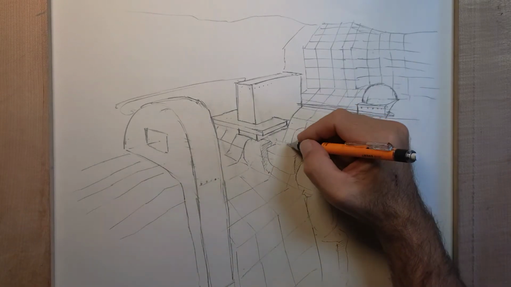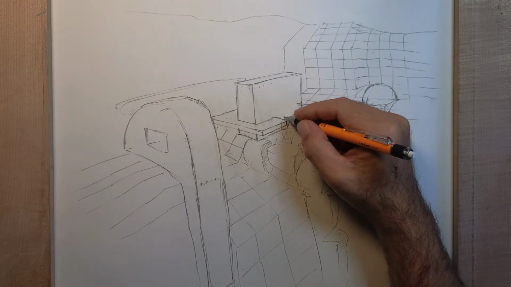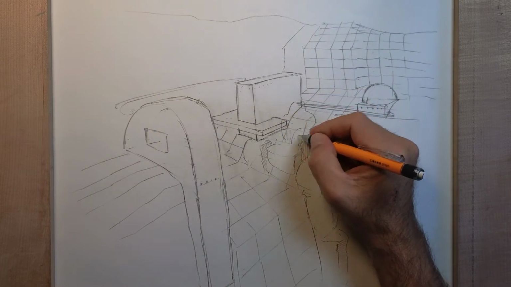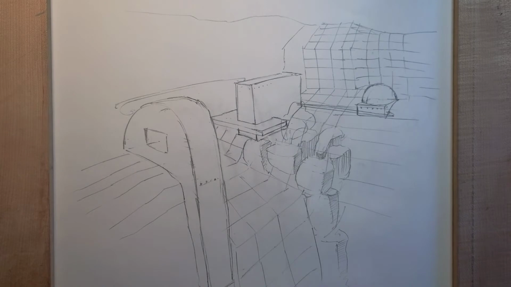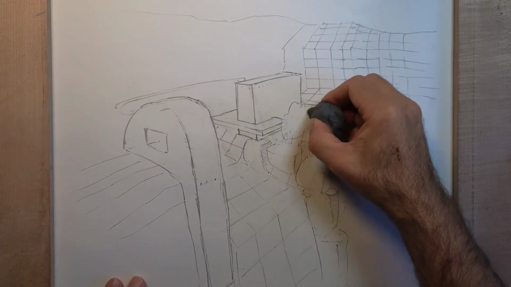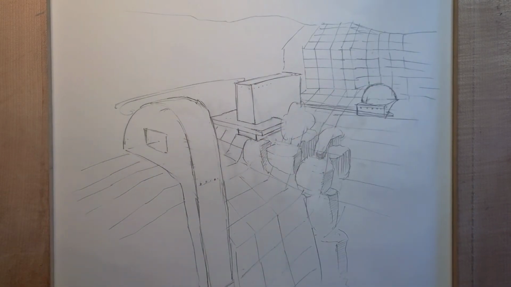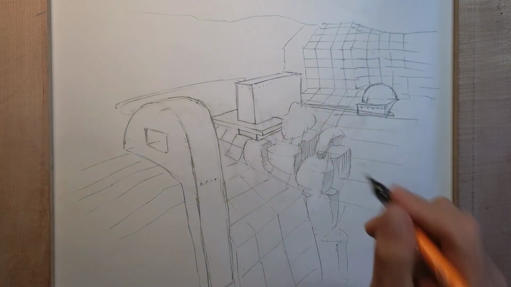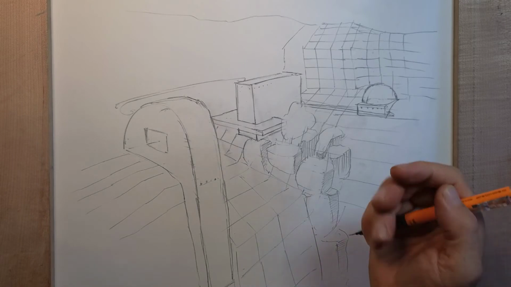and trees. You can add trees to it. Here's foliage. And we can show the difference between the rock and the foliage with texture.